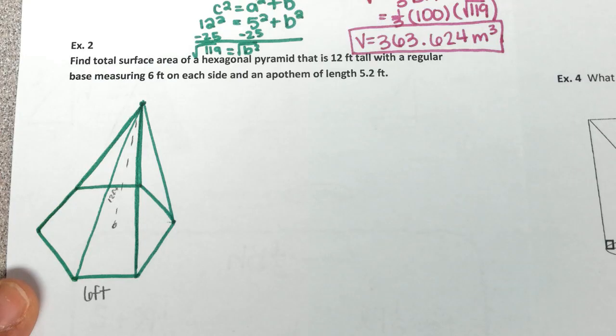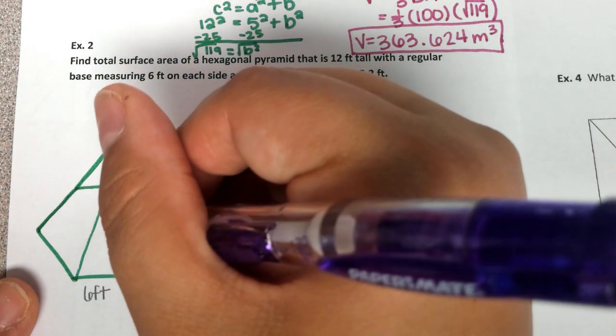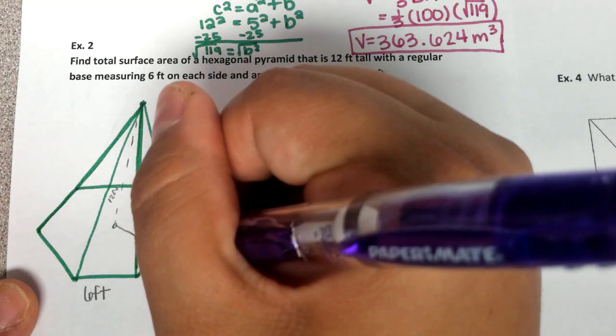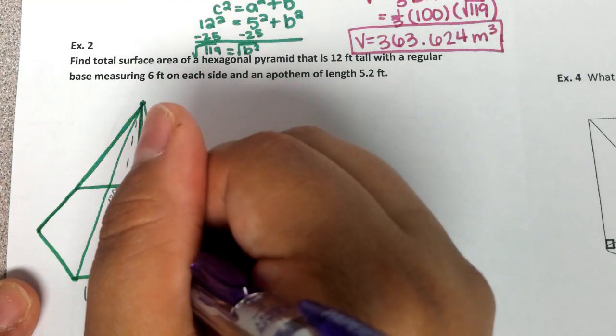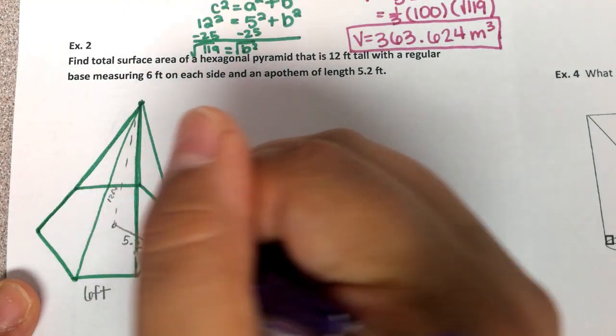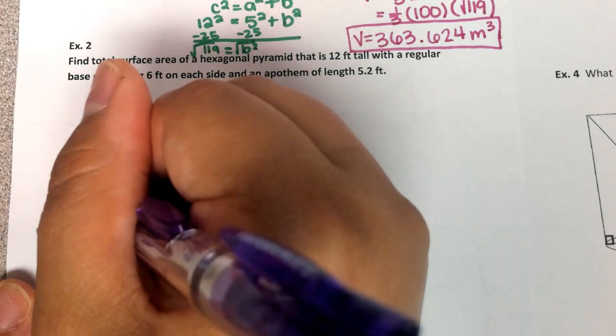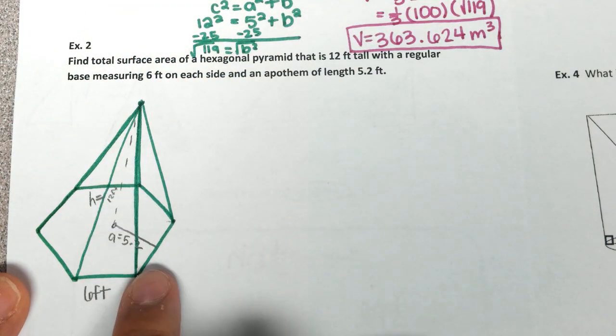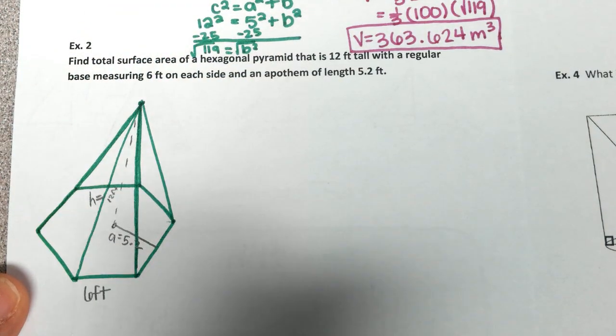And one more thing. The apothem is what? 5.2. I'm going to draw my apothem right here to here because it's going to help me in a little bit. So I have an apothem, I have a height, and I have the side.